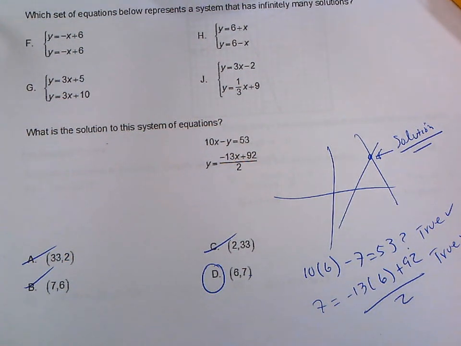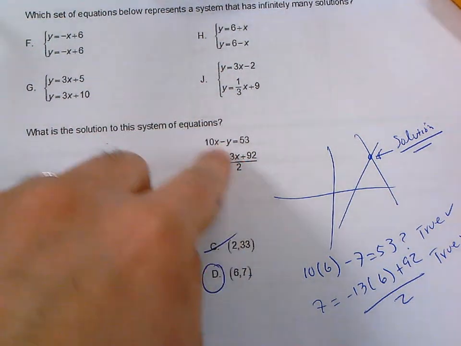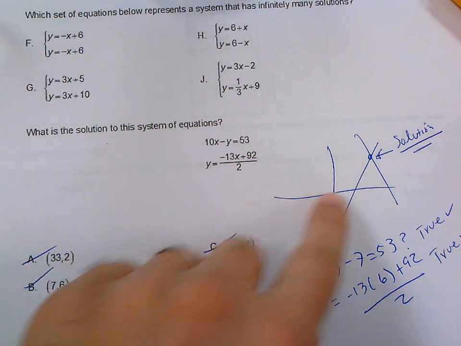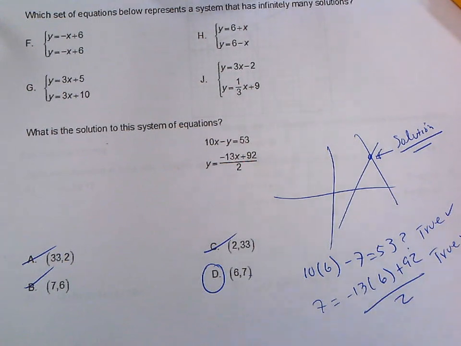So I just taught you 2 ways that you can do this. Substituting each of the values or just graphing it. Right, perfect. That's it for me. These are 3 different problems that you can work on.